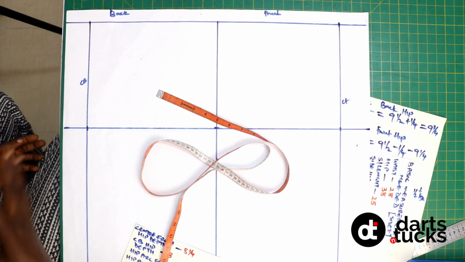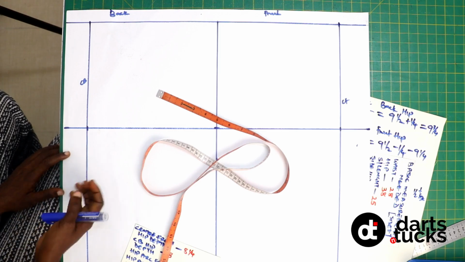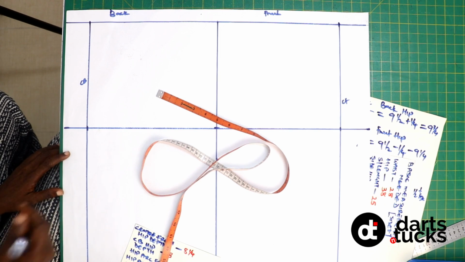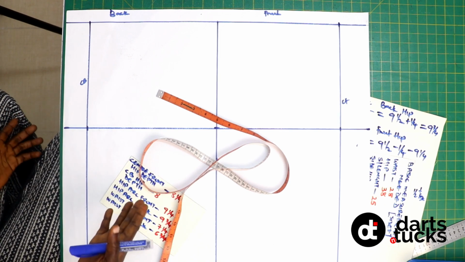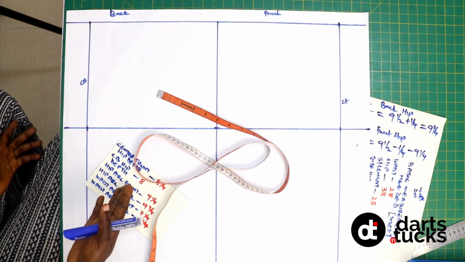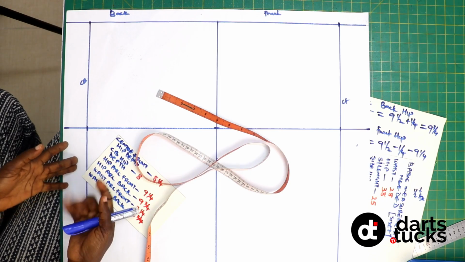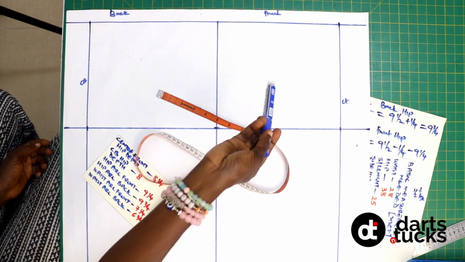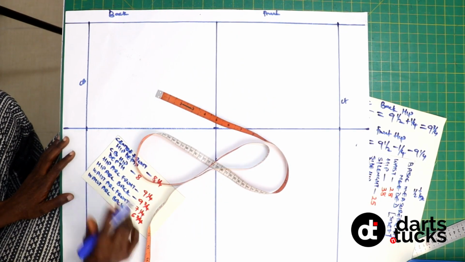The table uses the difference between the waist and the hip measurement. It determines the number of darts and the amount of intake to be done. So don't worry about how I got it. I knew it's supposed to be 2 darts, 1 inch each for the back, and then half-inch each for the front. You will get that detail in that table.